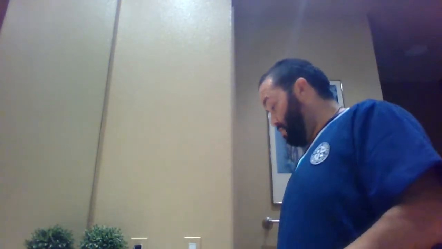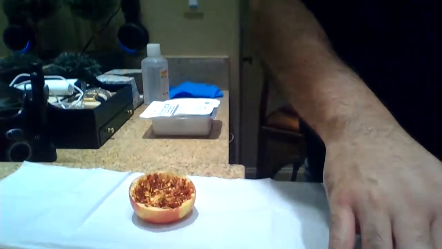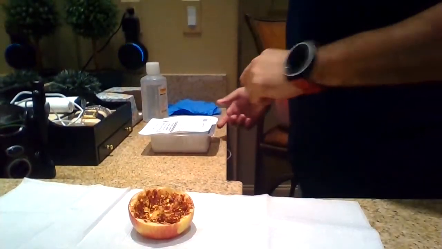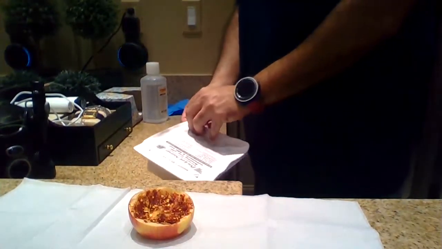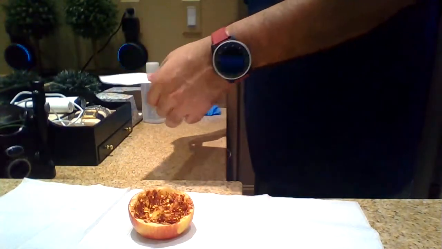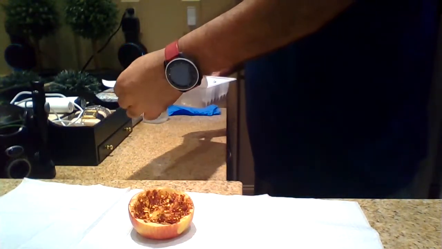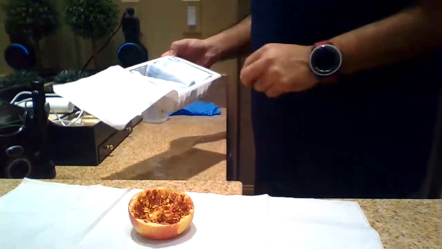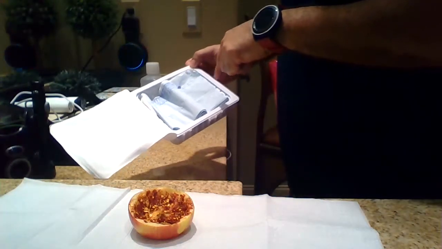So we're going to wash our hands again per CDC guidelines. We're going to prep the sterile field. So in order to do that, when we open this, you will actually see how it says sterile field there.